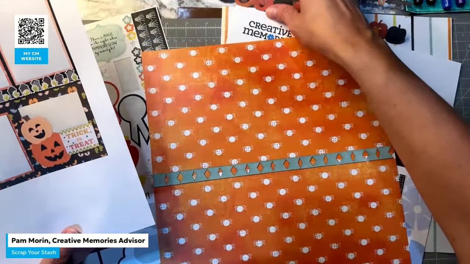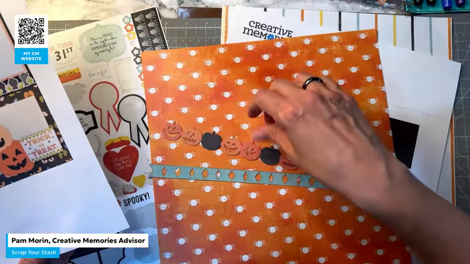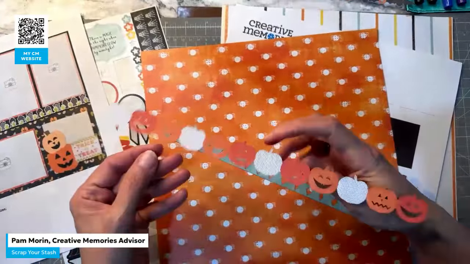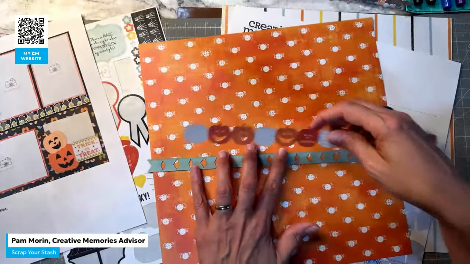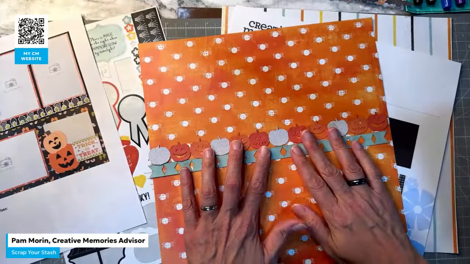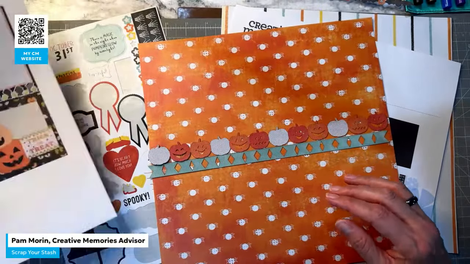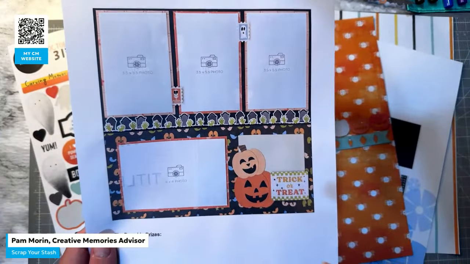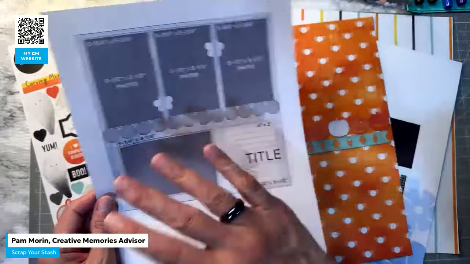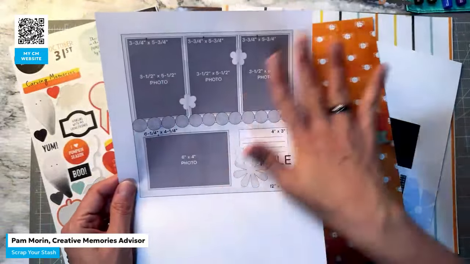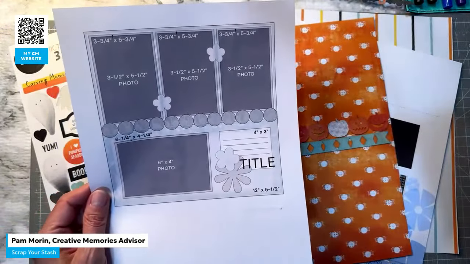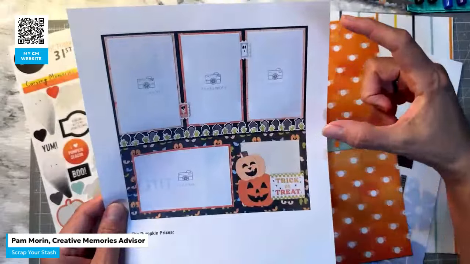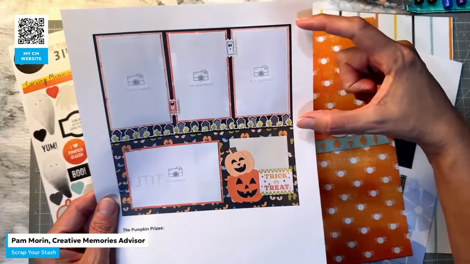So if you want to use 1 piece of designer paper and put your borders in the center of that, you can do that too. It does not say you have to do exactly the same things that they did. They just want it to be obvious that you used the sketch to make the layout. Okay.